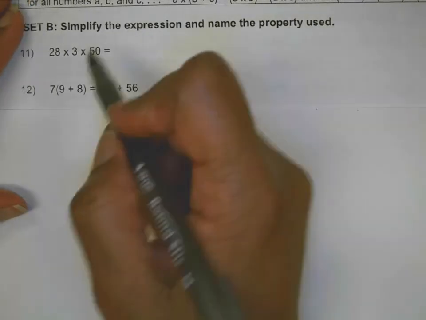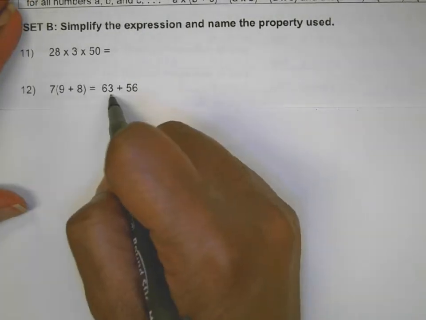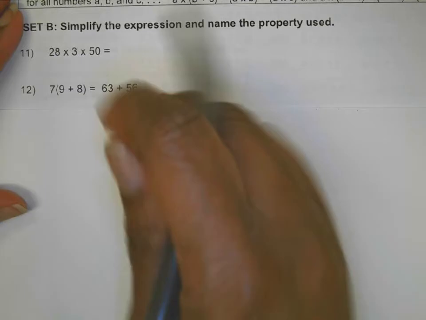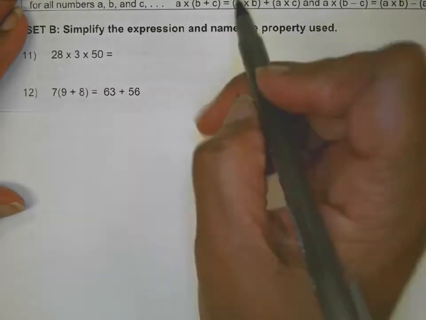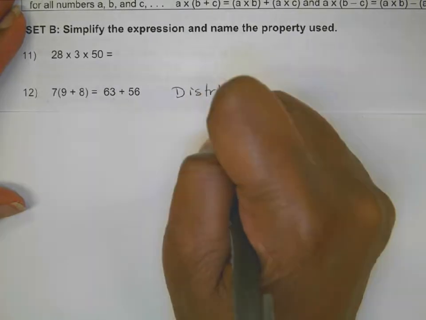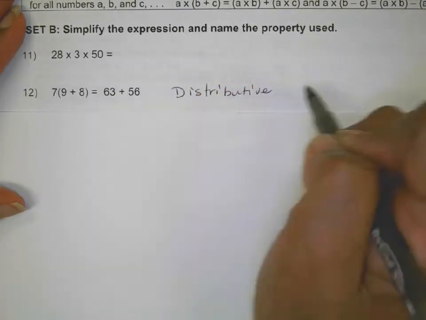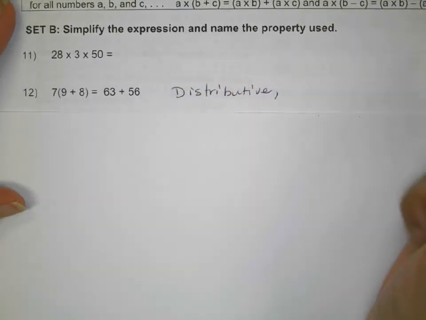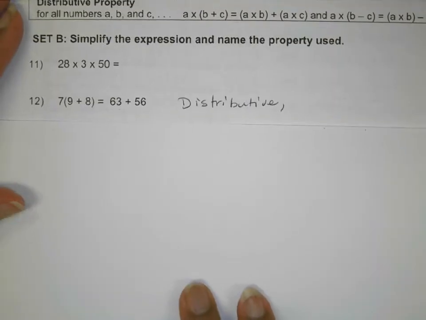Yeah, because 7 times 9 is 63, and 7 times 8 is 56. But is that all I'm supposed to do besides name the property on this exercise? What else am I supposed to do? Simplify it.